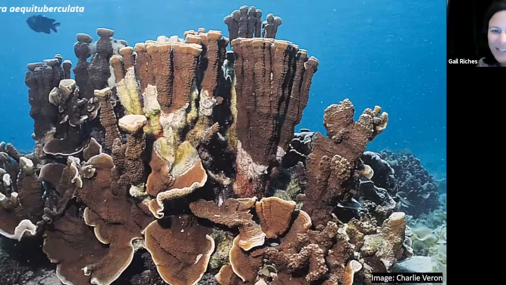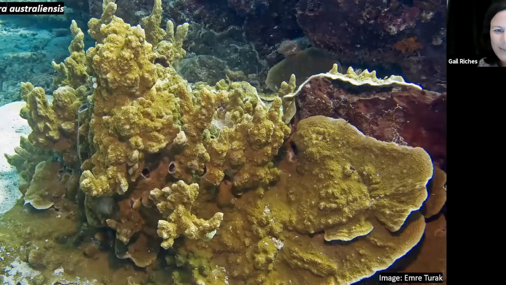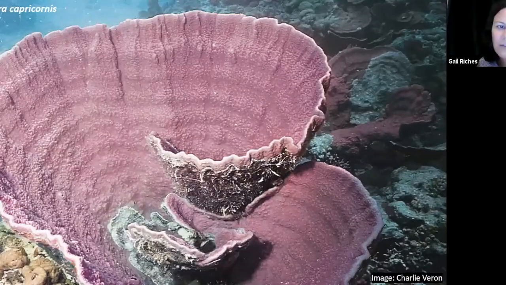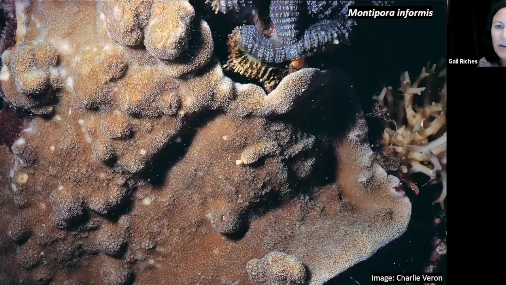This is an interesting one. It's a little bit confused. It's not really sure whether it wants to be a plate or a branching or tubes or what it wants to do. Same with this one. So it really does depend on the environment. To identify them taxonomically, you really have to look closely at the skeleton itself. It's certainly not from the growth form, because there's so much crossover between genera.